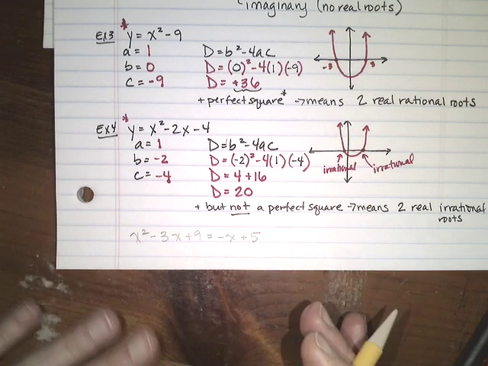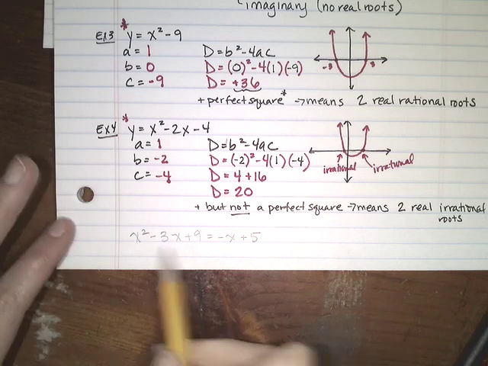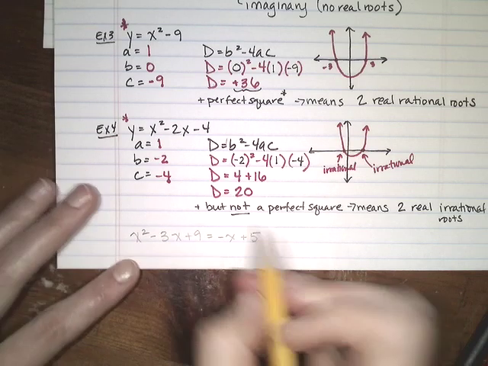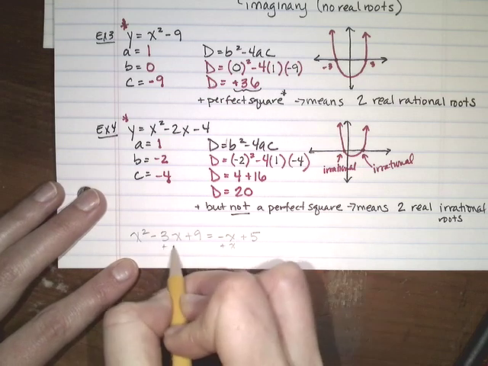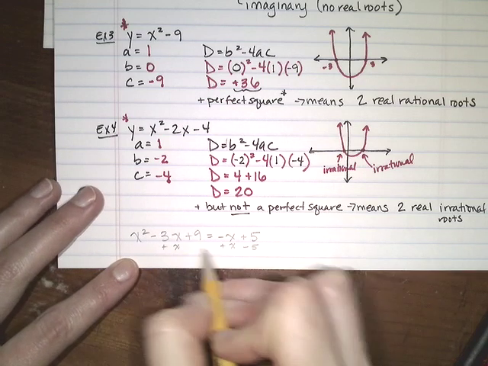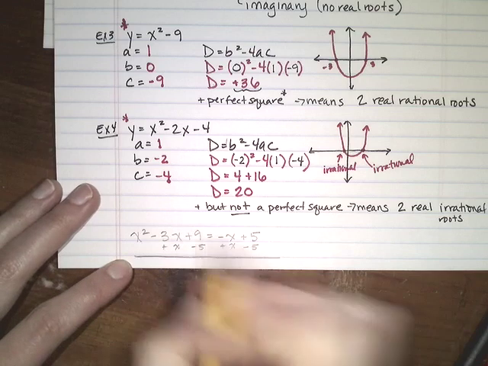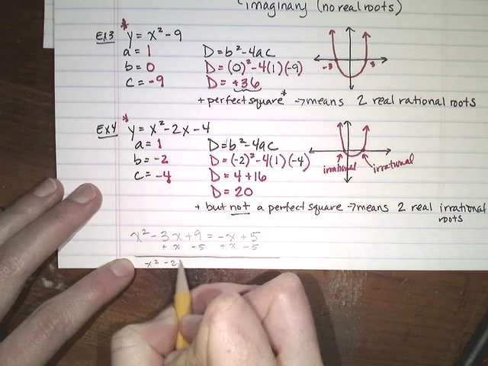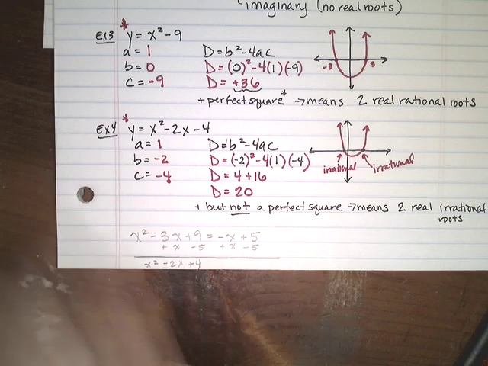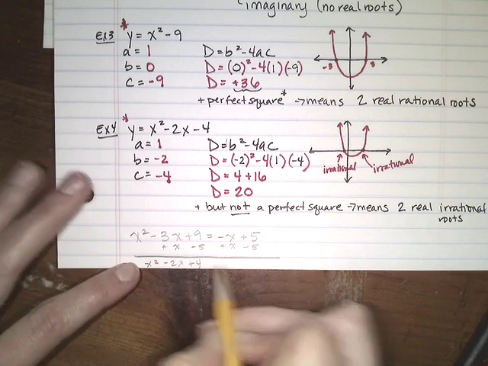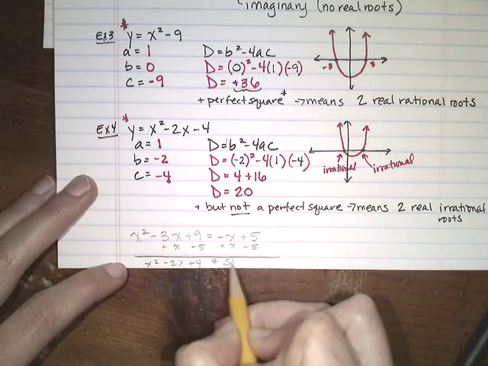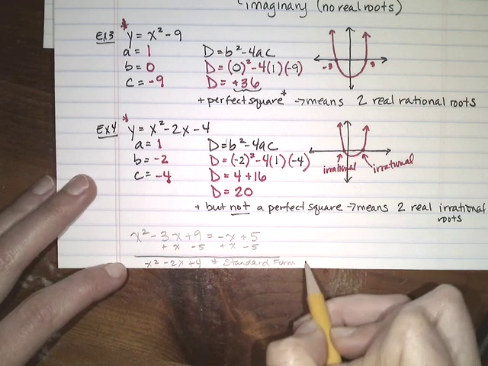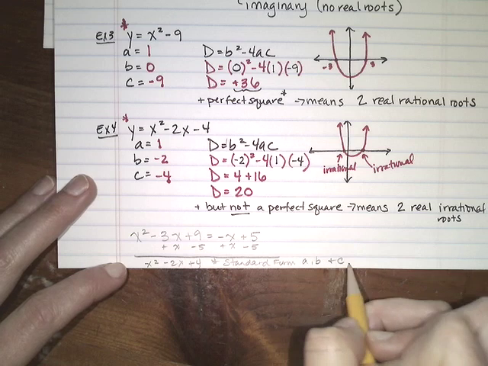What you really want to do is get all of your terms to the side where x squared is positive, okay? So you're going to want to add x and subtract 5 and get x squared, what is that, minus 2x plus 4. And then from here, now that you're in standard form, find your A, B, and C.